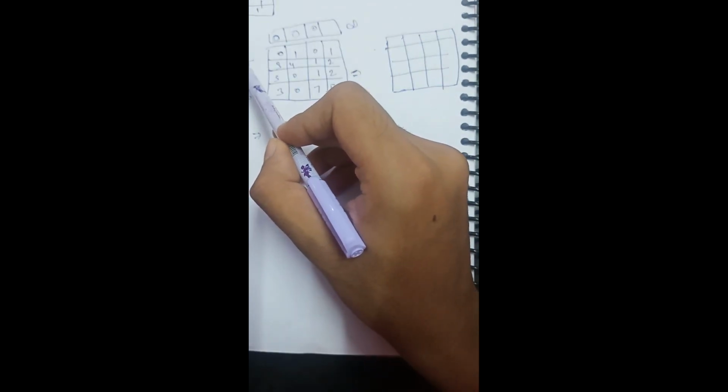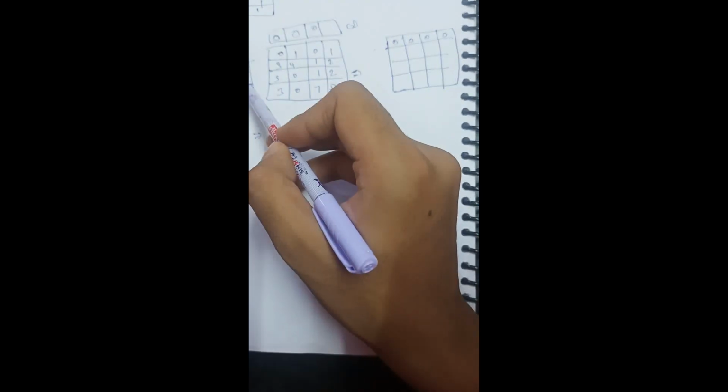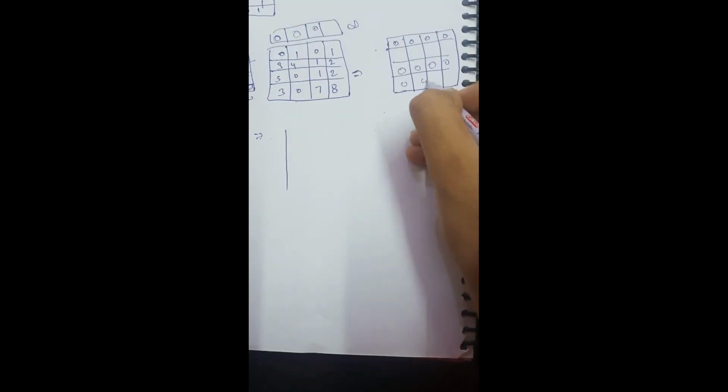Here we get 0, so we will make its corresponding row 0: 0 0 0 0. Now here we get 0, so we will make its corresponding row completely 0. Same here as 0. Now we will traverse the column, so we will make it 0, 0 and 0, and the rest of the elements will remain the same. So this is our final answer.